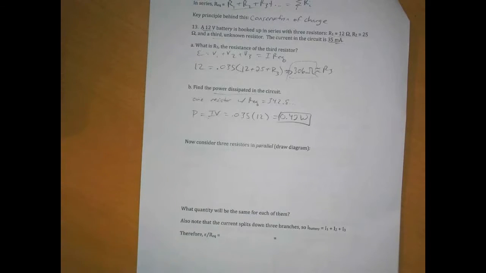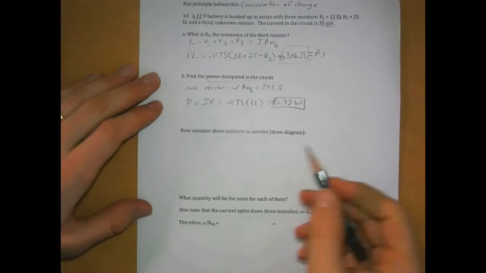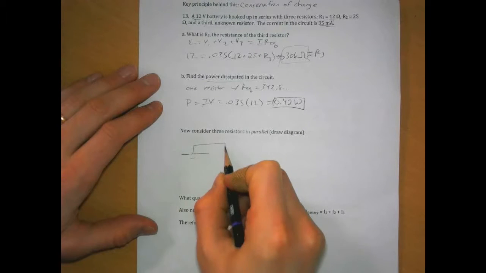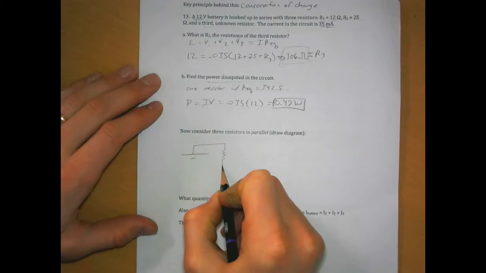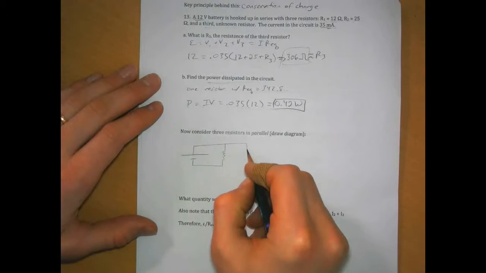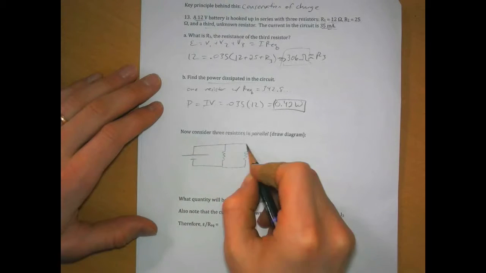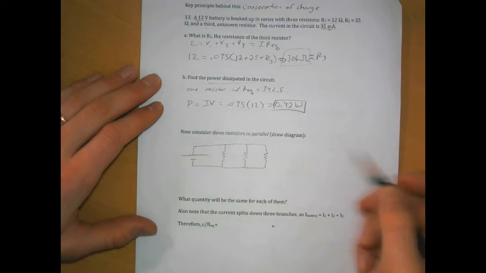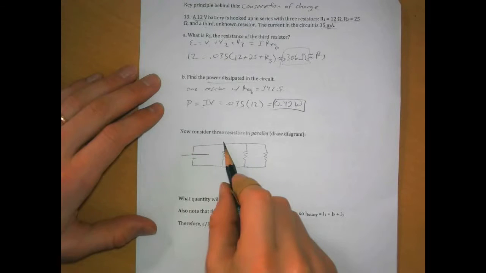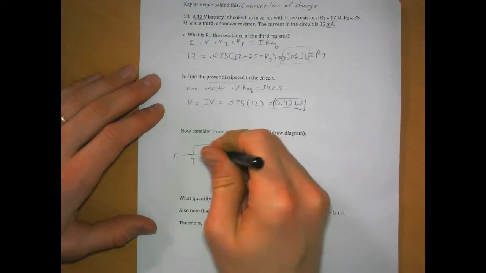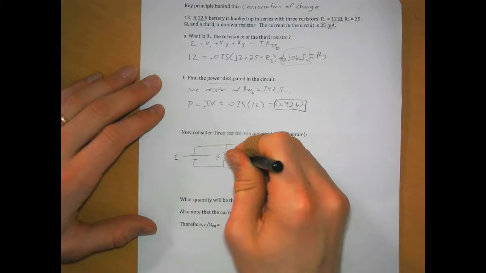Now, the other arrangement that resistors can be in is what's called parallel. So what this means, we've got our battery, and then the circuit has separate branches. So this just looks like a simple circuit, but then there's another branch and another branch. So that's what it would look like with 3, 4, you just keep going. So the current splits 3 ways, and goes through these 3 resistors.